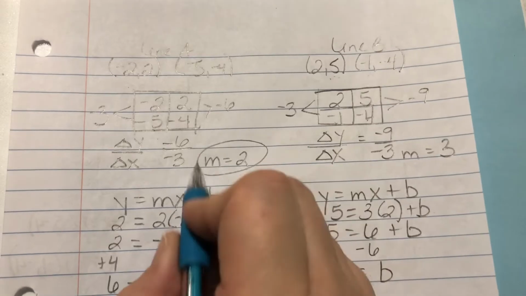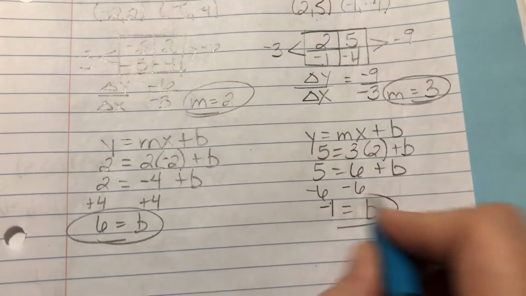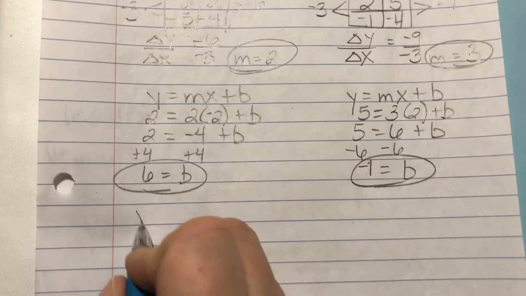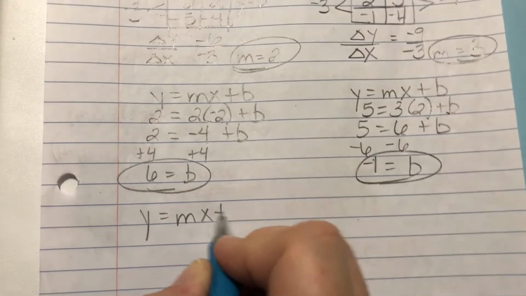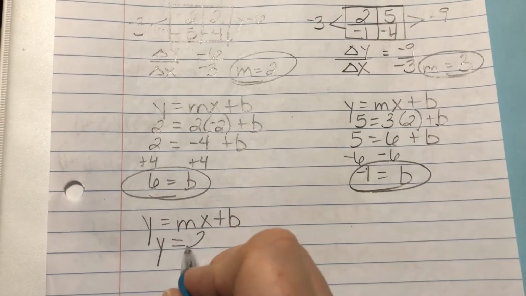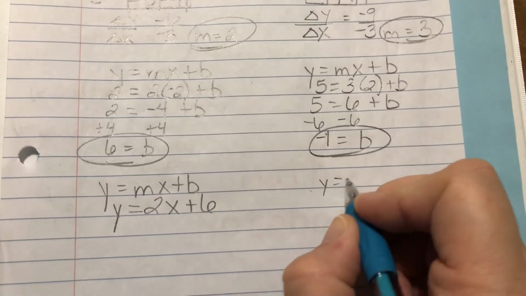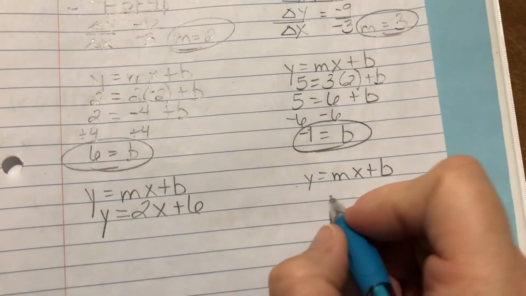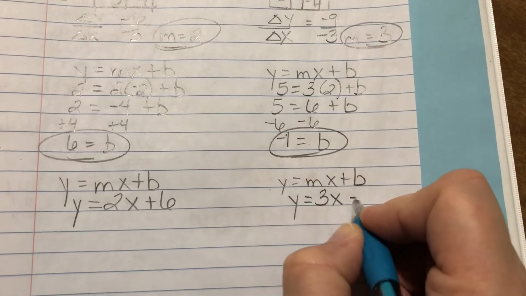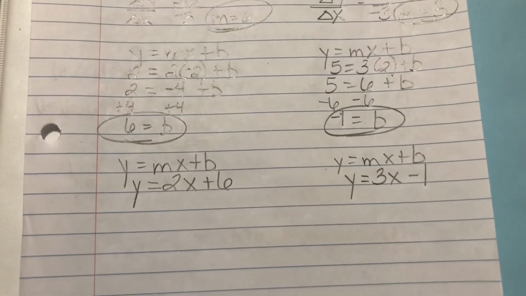Now that I have the slope and the y-intercept from both sets of ordered pairs, I can use that information to then write two equations. Of course, I'm going to continue to use slope-intercept form anytime that I can, and y then is going to be equal to 2x plus 6. And then, for line B's information, y is equal to 3x minus 1.